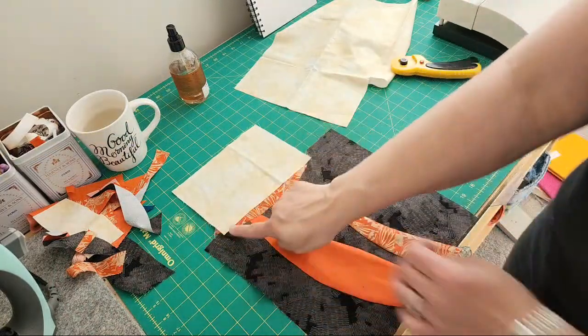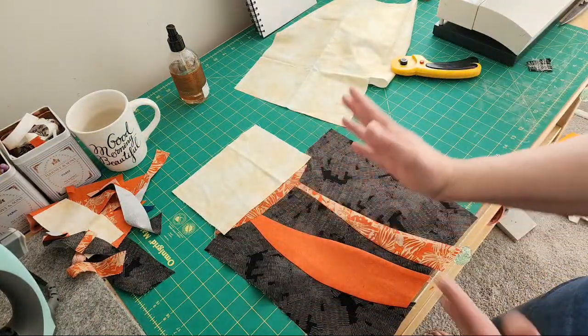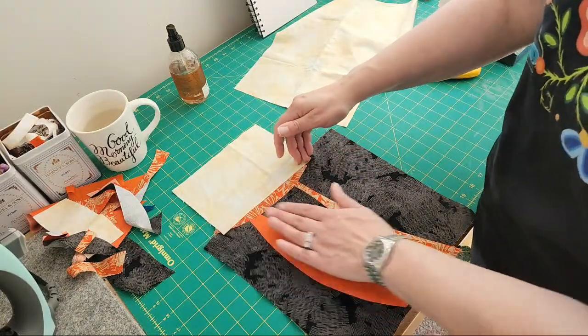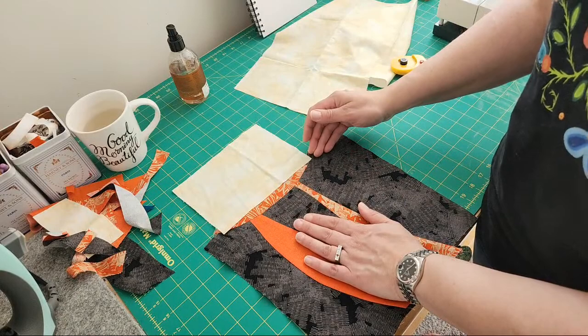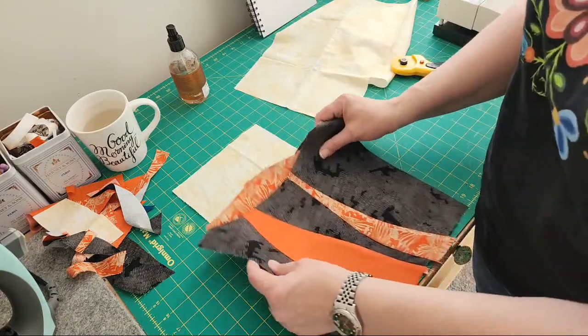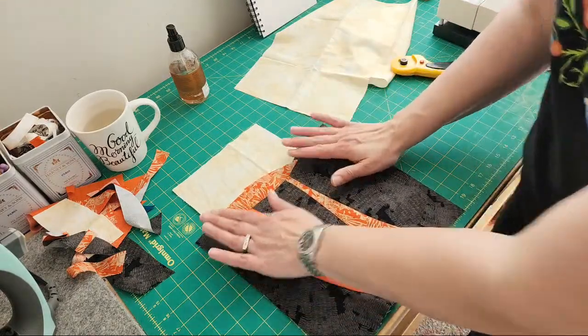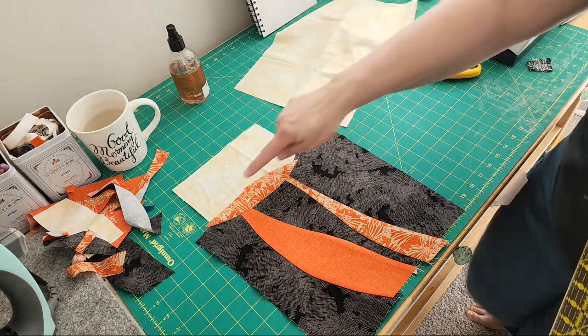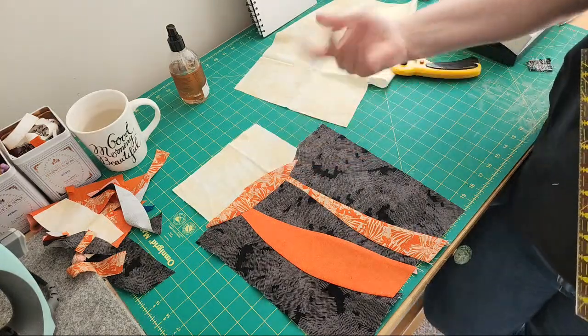So really this is what I'm wanting to do, is I'm wanting to kind of put it in the middle. Now I can go ahead and do another curve if I want, or I can go straight across. It really is up to you. I'm just going to make my life easier and go straight across. I am going to use a ruler for it though. So again, we're still cutting these right sides up.